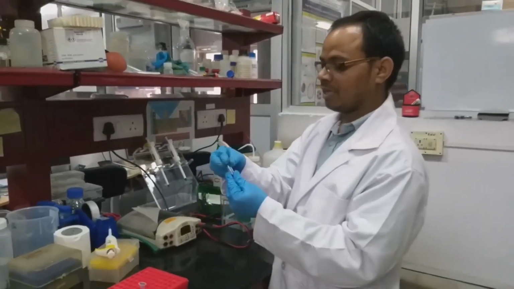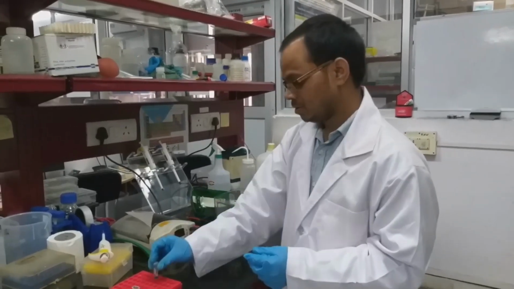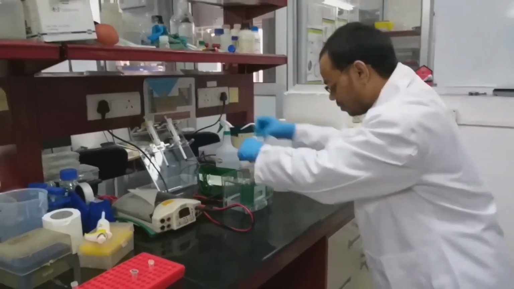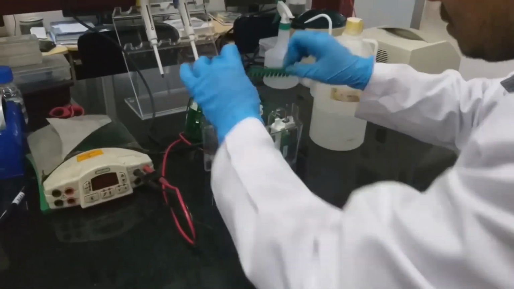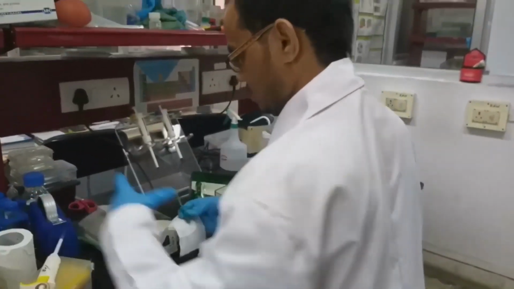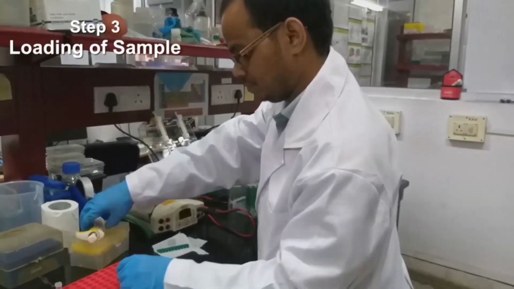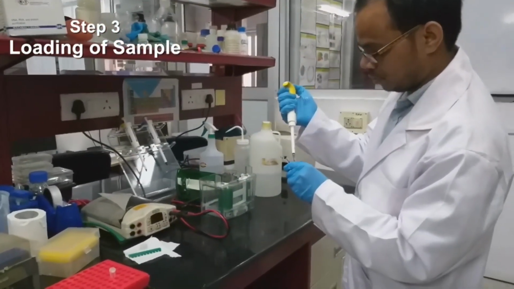The protein samples are ready. We heated sufficient time. Now we have to load this. So we have to remove the comb carefully. Then first I am going to load the marker or protein ladder.